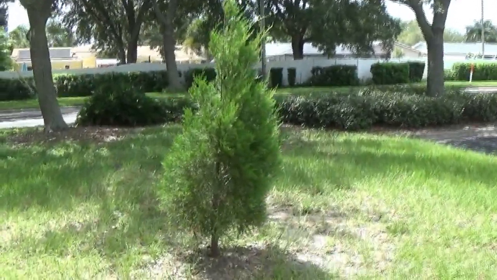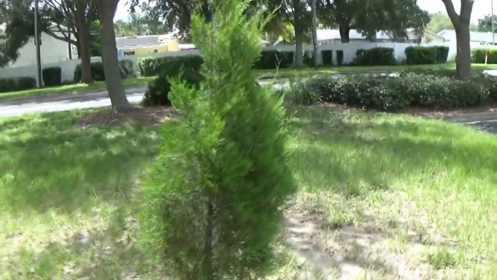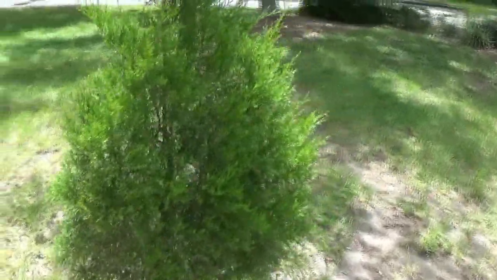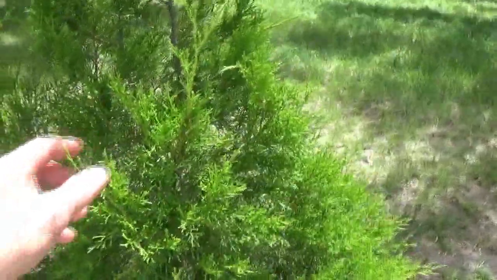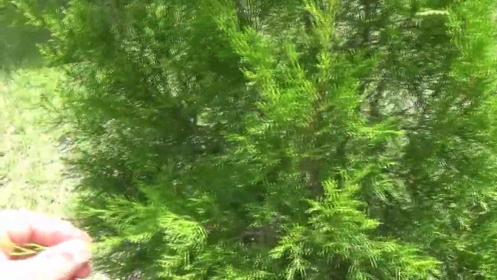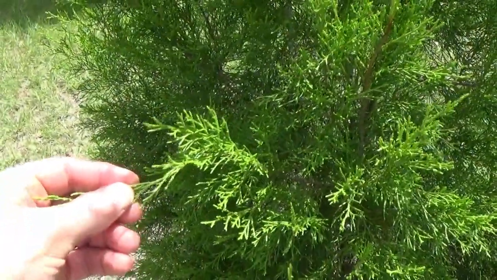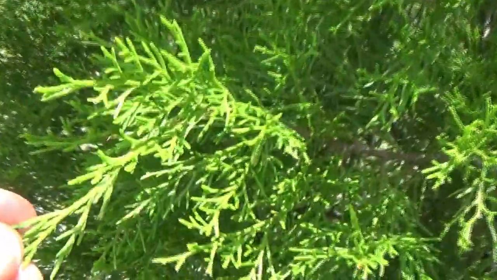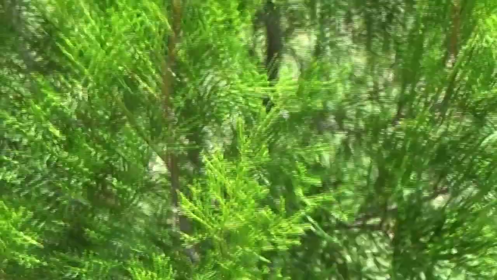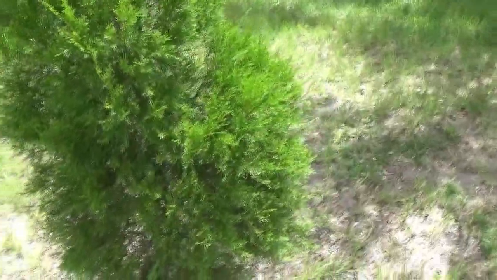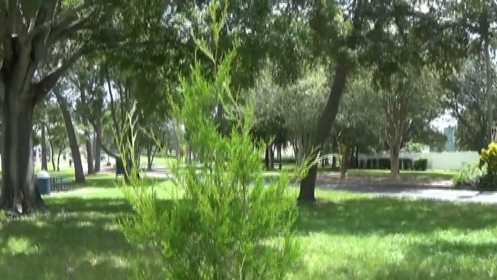This is a cedar. Cedars are also conifers. This is our most common cedar in the area. This is a southern red cedar. It has scale-like leaves, not so much needles. They're overlapping scale-like leaves, kind of look like fish scales that overlap. If you crush it up, smells like Christmas. This guy's still young. He didn't have any cones yet.